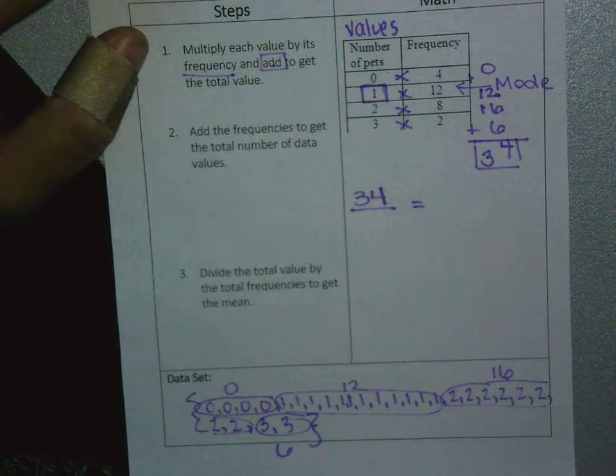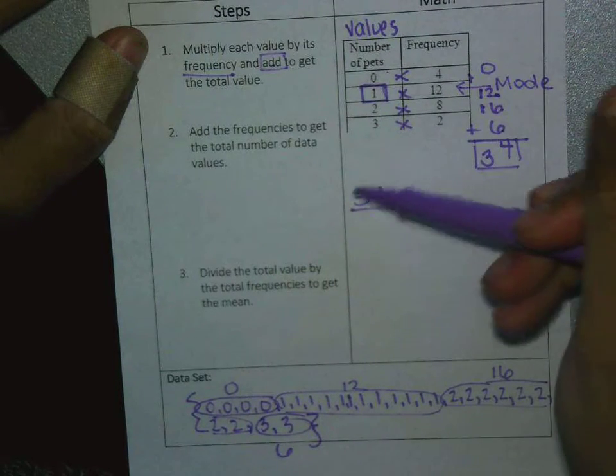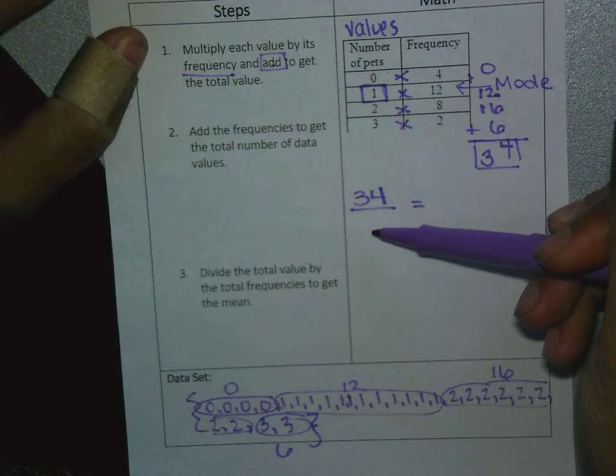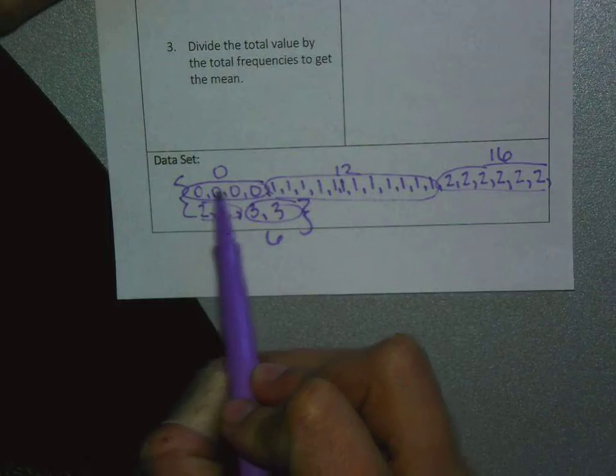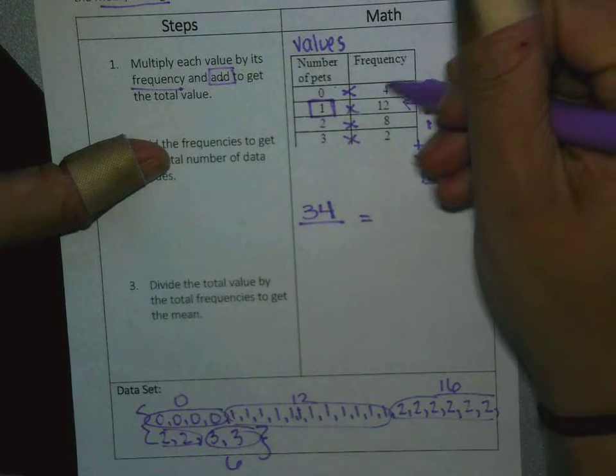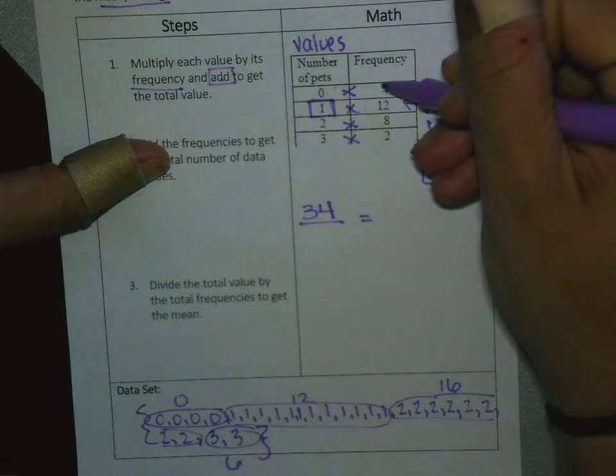So we always know that to find the average, we have to take the numbers added together and divide by how many numbers there were. So again, instead of counting up all of these numbers individually, I'm just going to count up their frequencies because that tells me how many times they occurred.